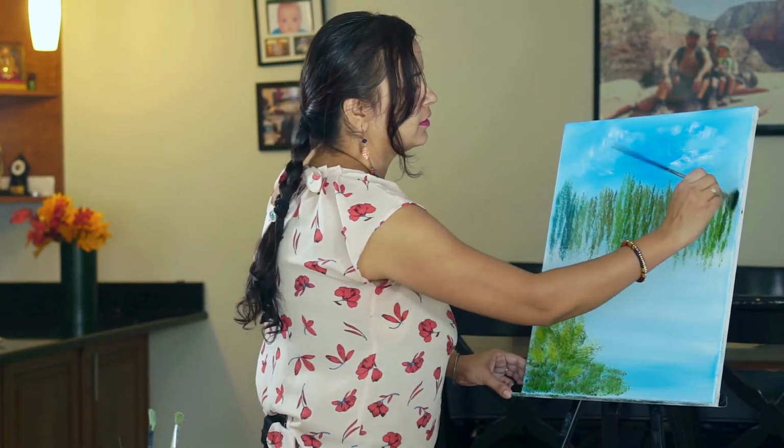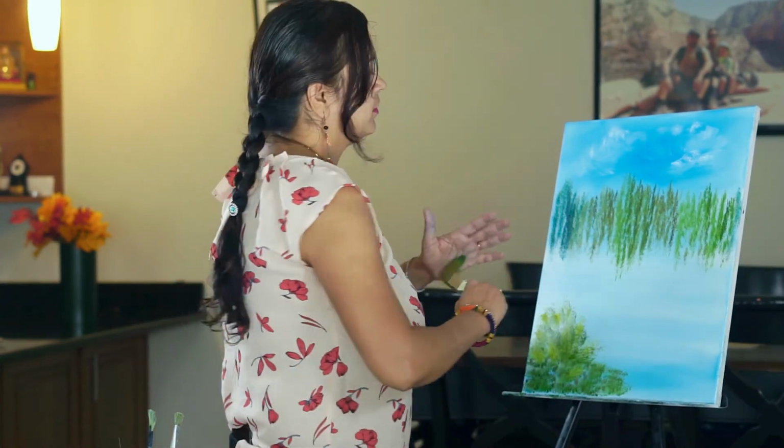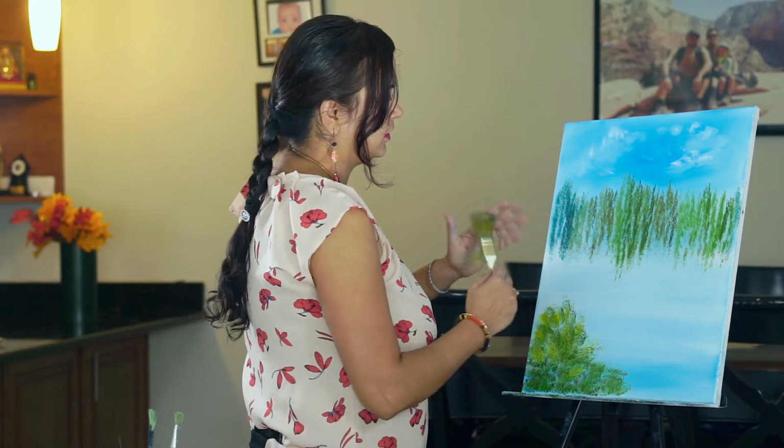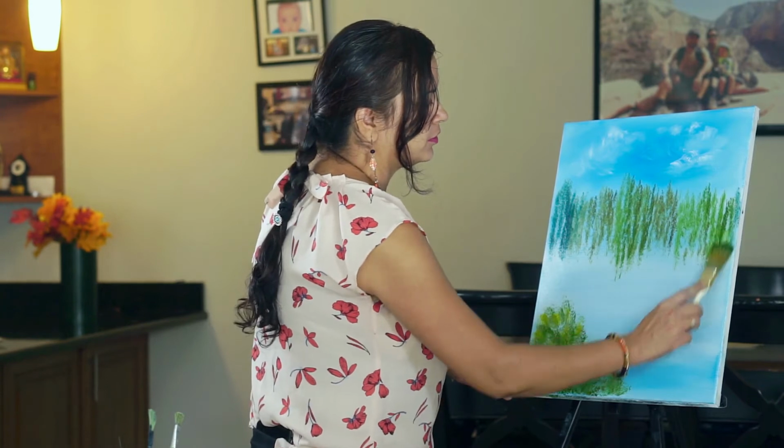It became a little darker color, but that's okay. It was the strokes that I was showing you. And with the landscape brush again, this part can be shown as a reflection in the water.